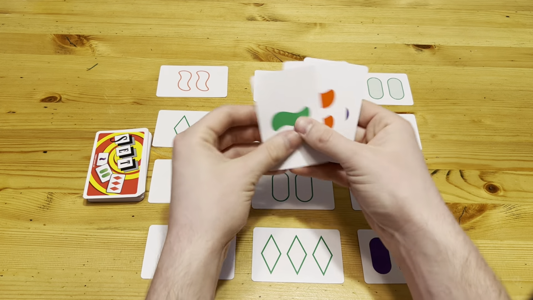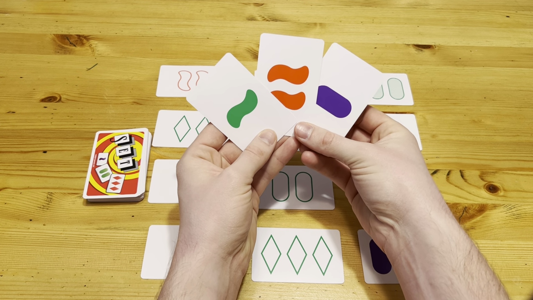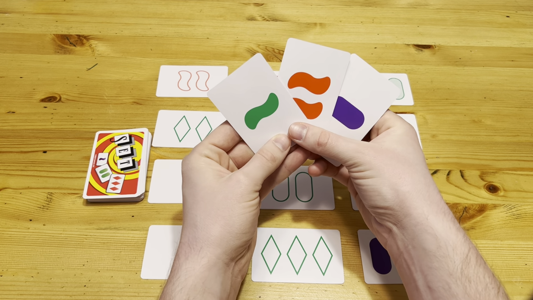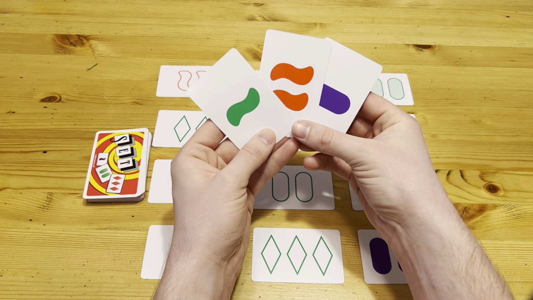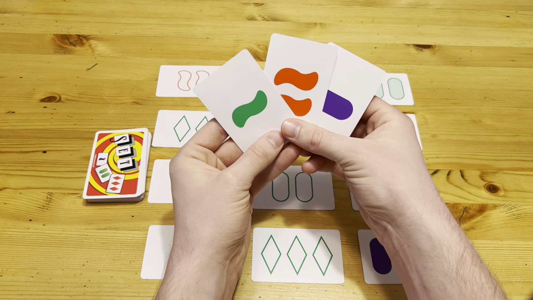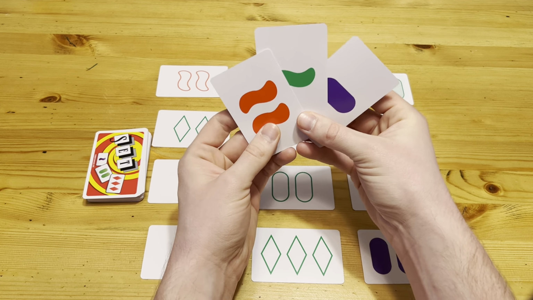Just to give you one more example, this is not a set, even though it might look like it at first, because all the colors are different and all the shading is the same. But the difference in this is that there's 2 of the same number. So this wouldn't be a set either.